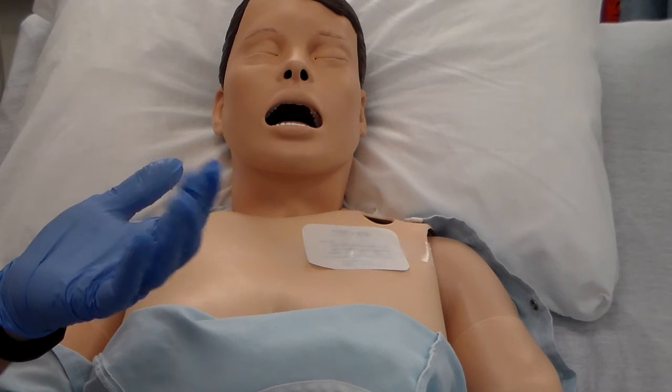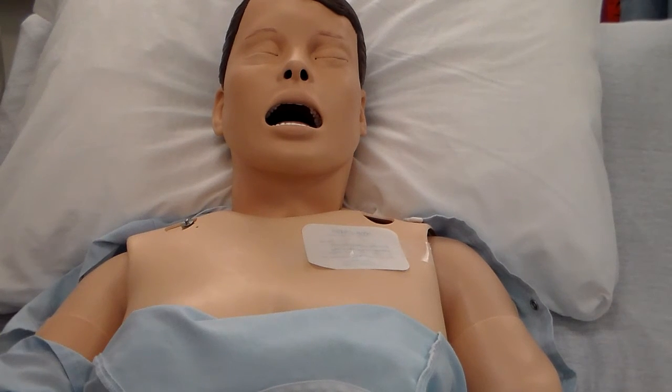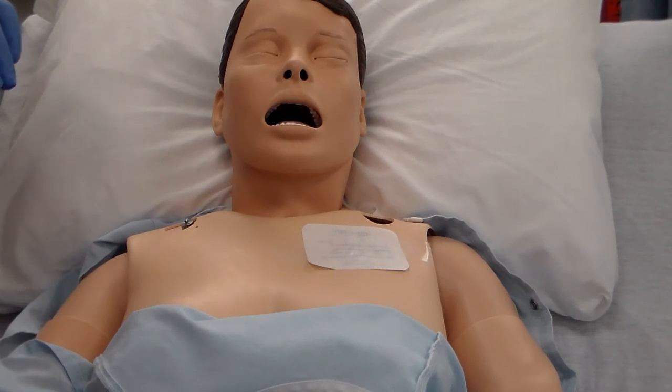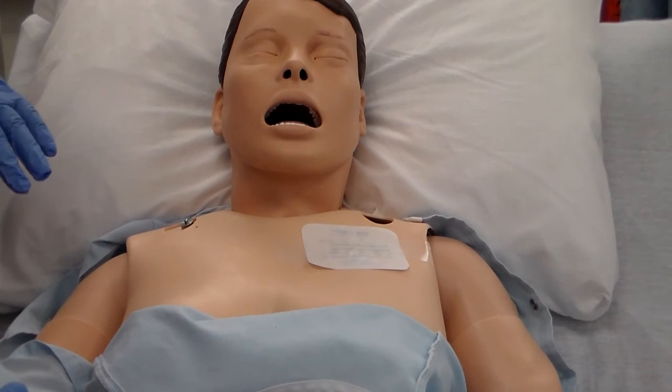So, nitro is a medication that you don't want to get on your skin yourself because it could cause you to have a headache for the rest of your shift, okay? When nitro is not utilized by the body, when you're not having chest pain and the body needs that nitro to help with that chest pain, it can cause us to have a headache, right?